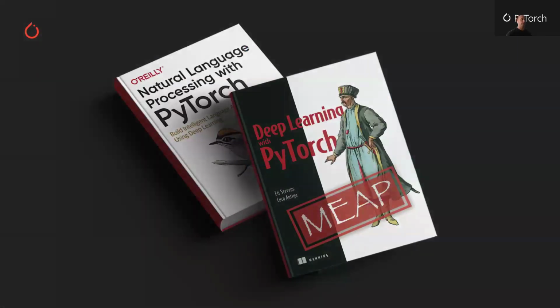There's also a number of books. I'm just showing a couple here, whether it's Delip Rao's Natural Language Processing with PyTorch that came out last year, or Eli and Luca's book on deep learning with PyTorch. If you go to pytorch.org, it's actually free. You can download the PDF with a very simple form. I think they ask you what you're going to build with PyTorch, and that's about it. You can get a really nice book for free, and it is a fantastic book. I was a reviewer on it, as were a number of the PyTorch core devs.